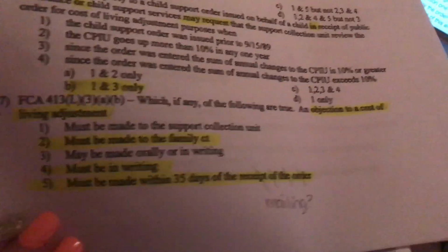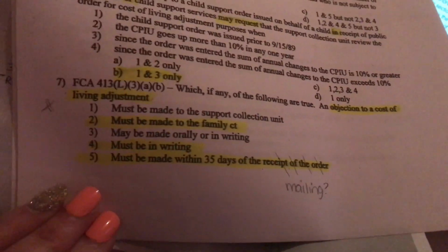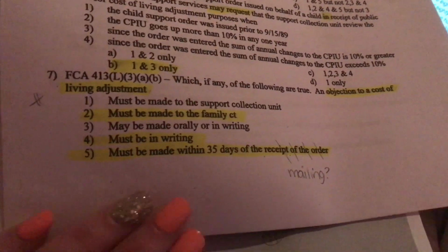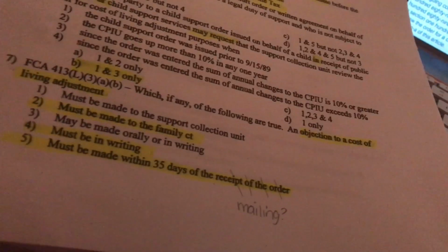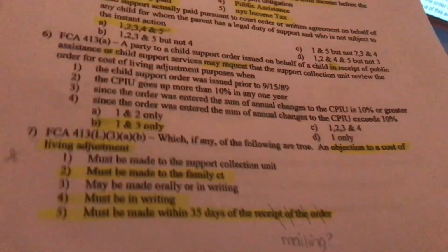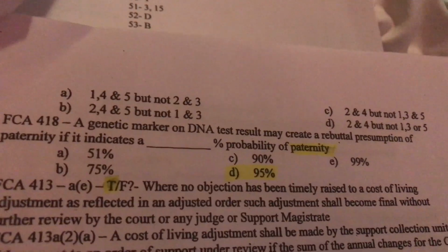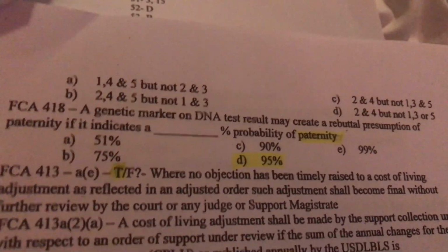Now, number 7, an objection to a cost of living adjustment must be made to the family court. I did have an issue with question 7. I feel that choice 5 is not really correct because it's not receipt of the order. It's from the mailing. So it's 35 days from the mailing. C and D had the same exact choice and one said "or." Either way, I think the answer should have been 2 and 4 only.